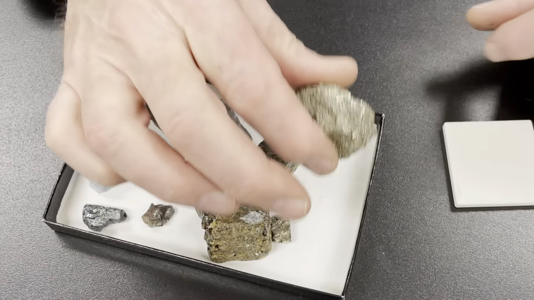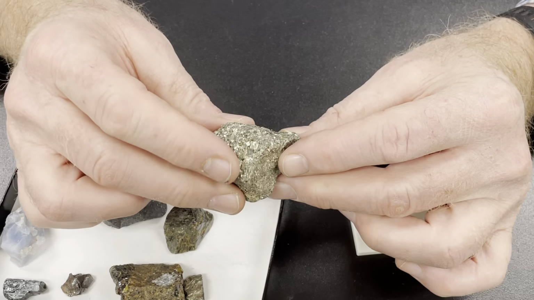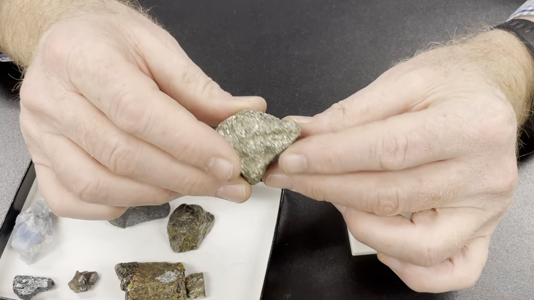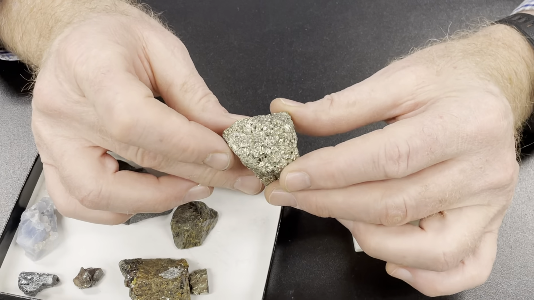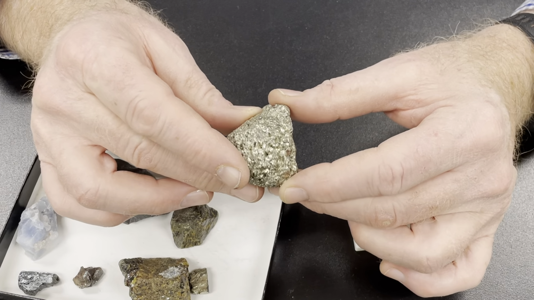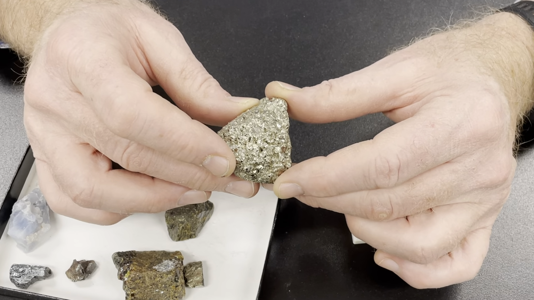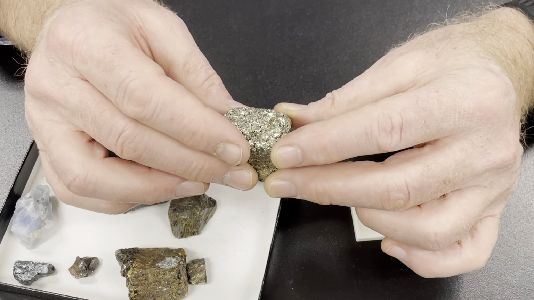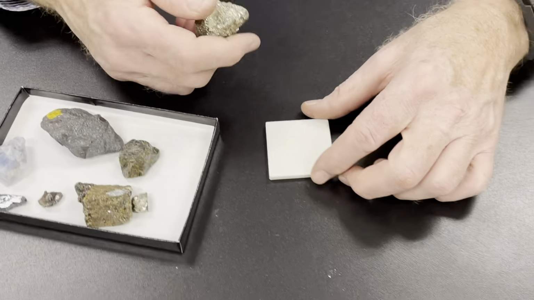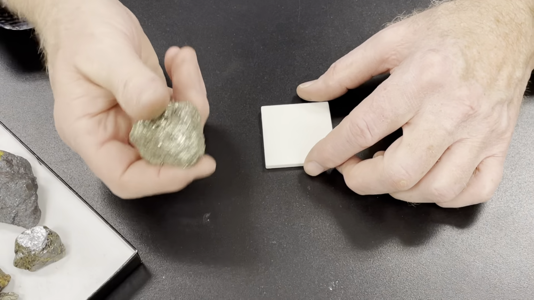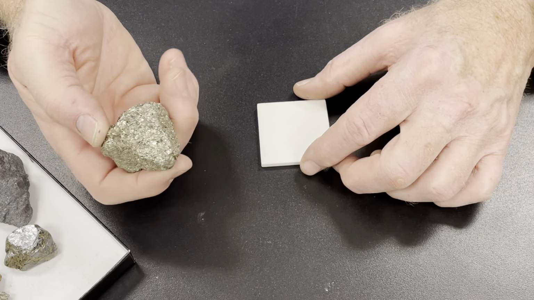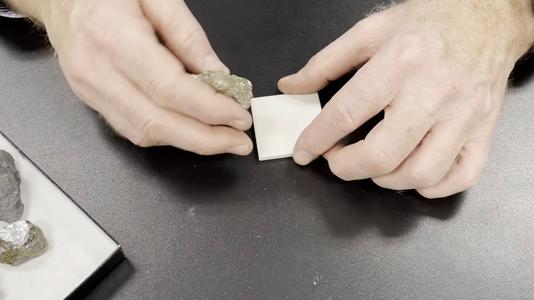So I've got a number of pieces here. I'm going to start out with this one. This is pyrite. And you can tell it's pyrite because it has this bright yellow color. It's metallic luster, a bright yellow color, and it's made up of little cubic crystals. Okay, so I can recognize that easily. So a pale yellow color, what color do you suppose the streak will be? Well, let's see.